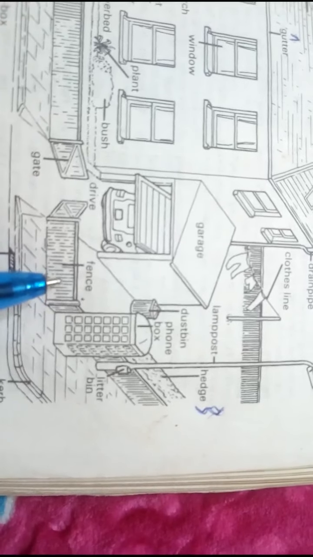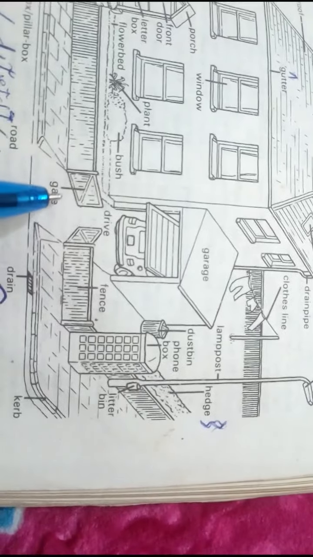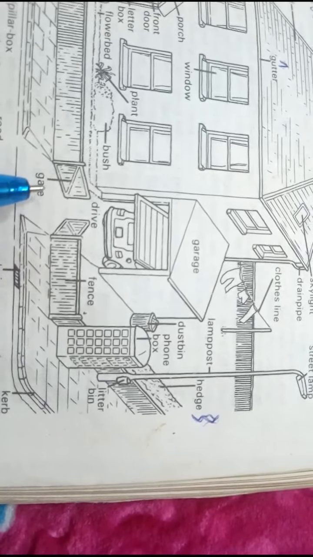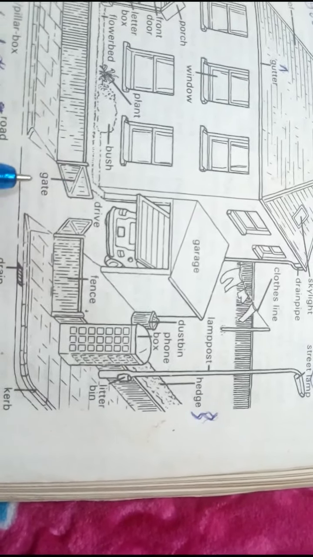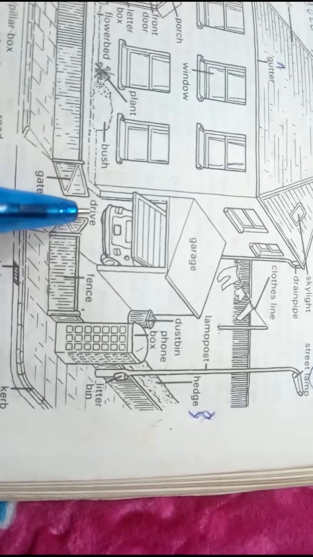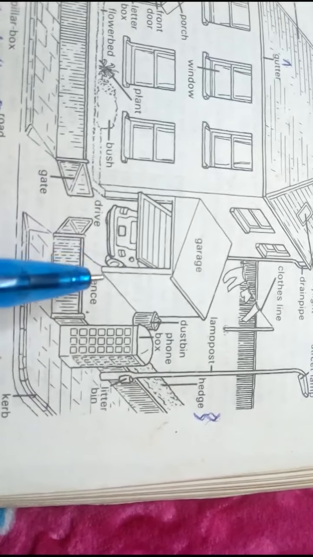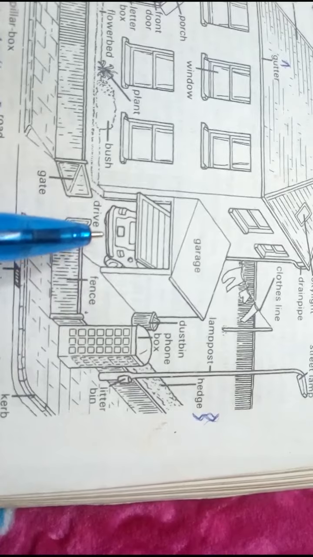And we have a gate for anyone who wants to enter this house. Gate. And we have a drive for keeping cars.